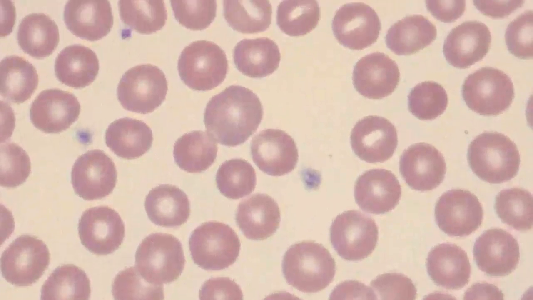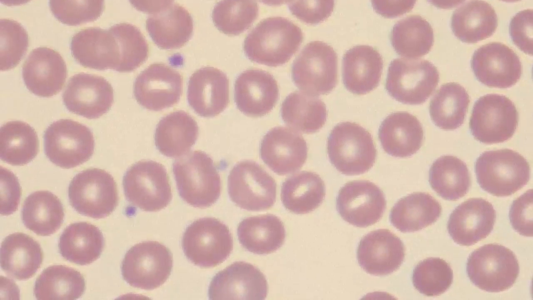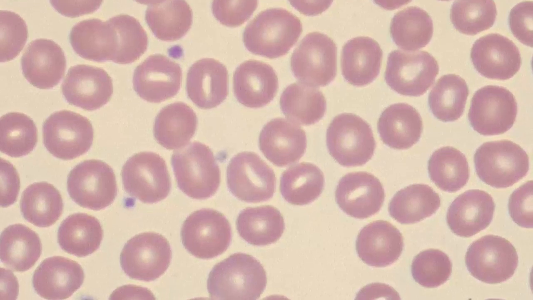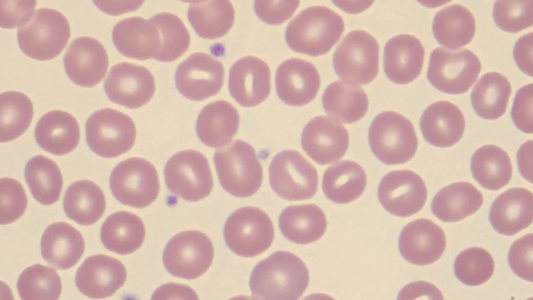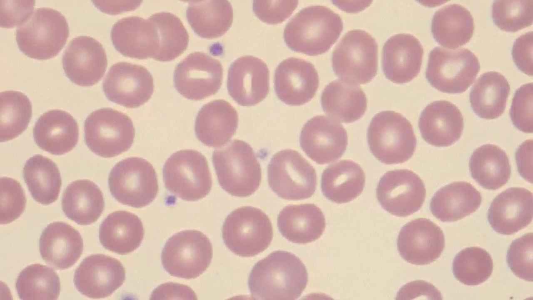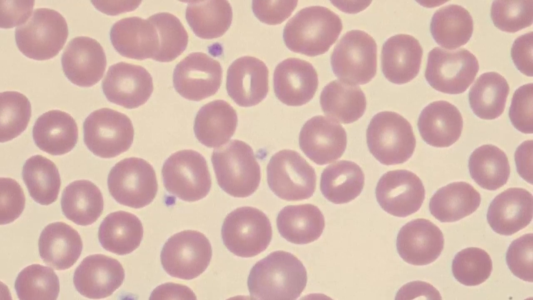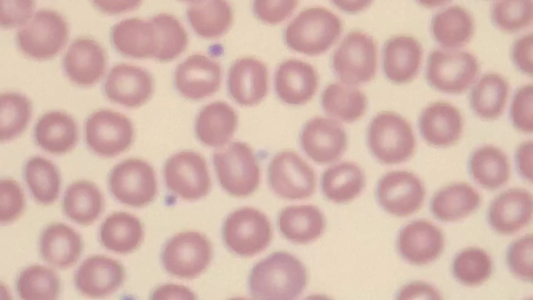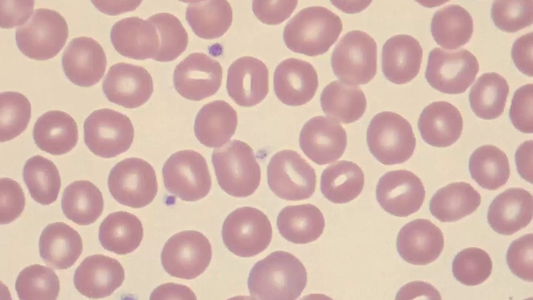And you can almost always expect that there's going to be, you can see these stomatocyte-looking things in the middle that look kind of like a goat's eye. They have that elongated central pallor. I'm seeing a few of those here, and I'm not going to get excited about those. But overall, these are normal red blood cells.